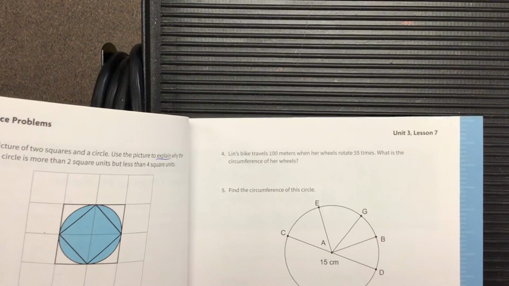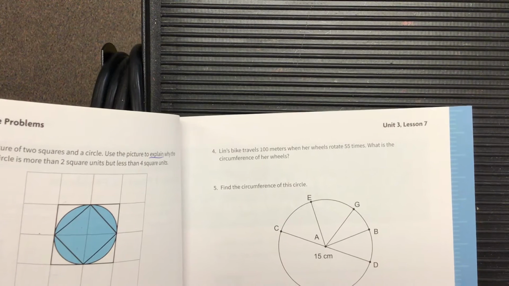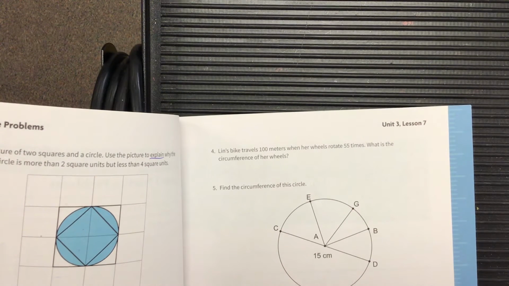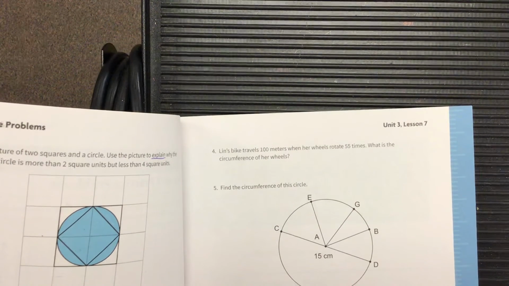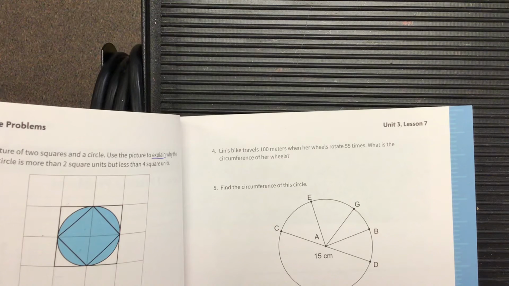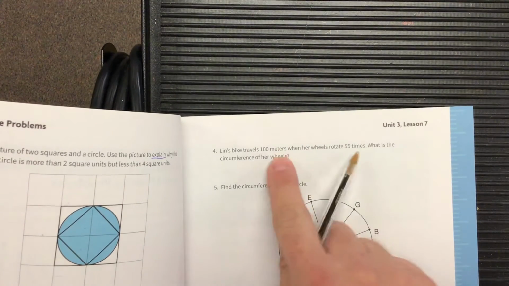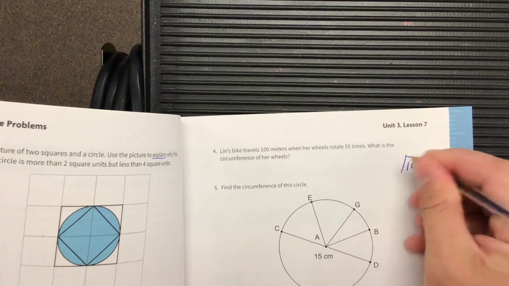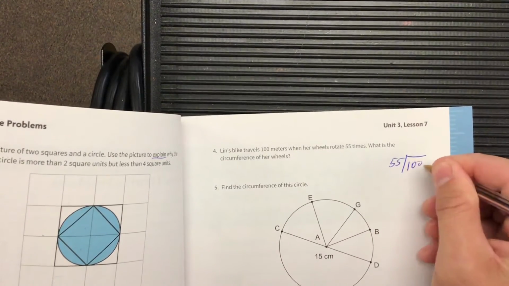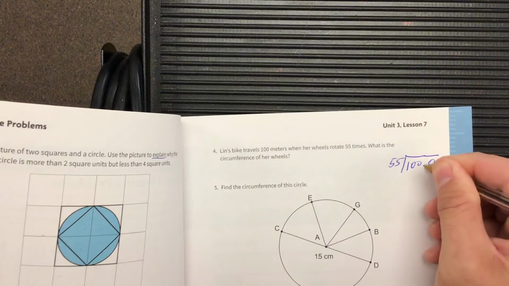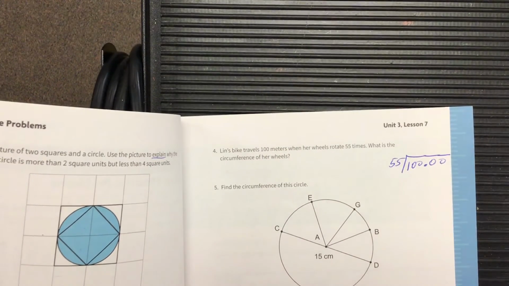Question 4. Lynn's bike travels 100 meters when her bike's wheels rotate 55 times. What is the circumference of her wheel? So we want to know how far it is to go one time. Okay, it doesn't give us a diameter, so that equation doesn't do any good. So all we need to do is take 100 divided by 55. Again, you should be showing your work for this. It is not a hard division problem, but it might take you 2 minutes.